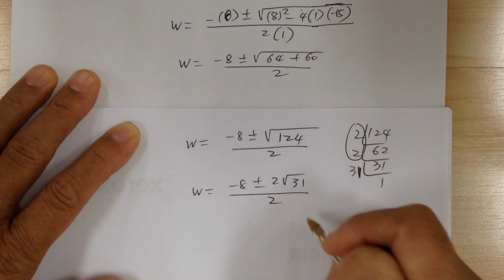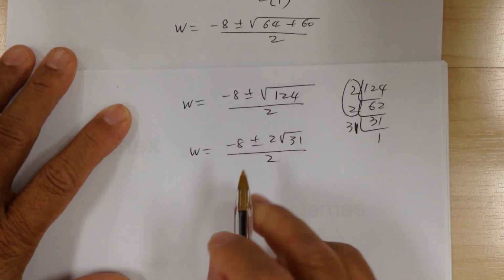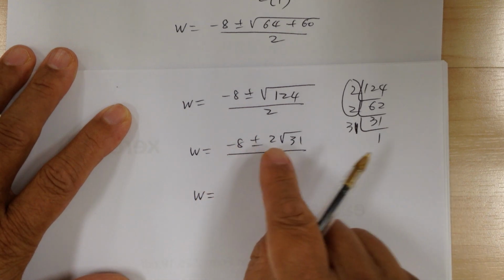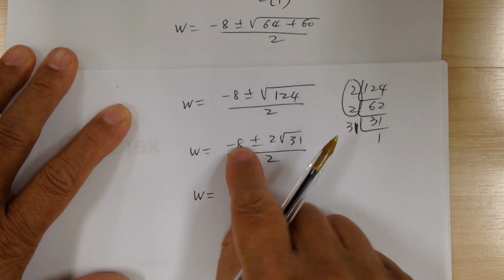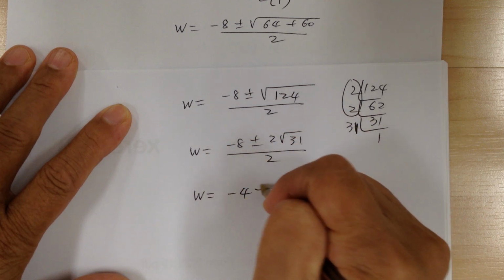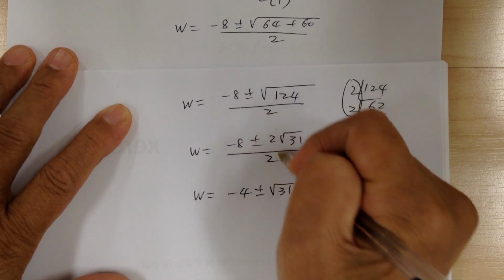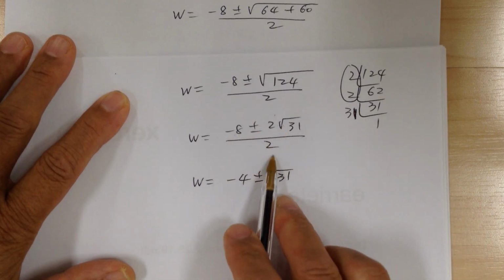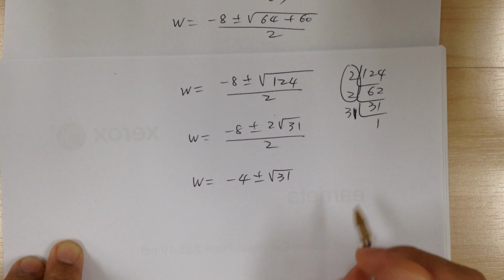Over 2. Now to simplify again, you have to simplify all 3 parts. So divide everything by 2. So divide this by 2, I get negative 4. Divide by 2, I cancel out the 2. And divide by 2 is 1. So you can divide by 2, divide by 2, divide by 2. This is what I get.